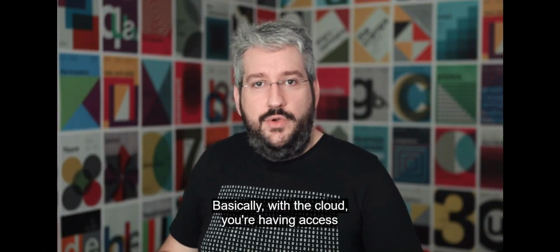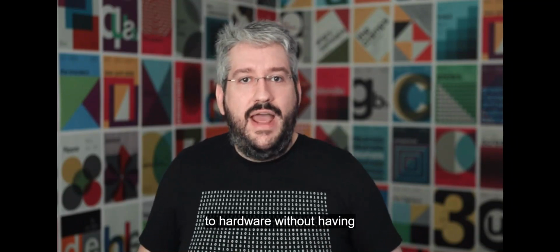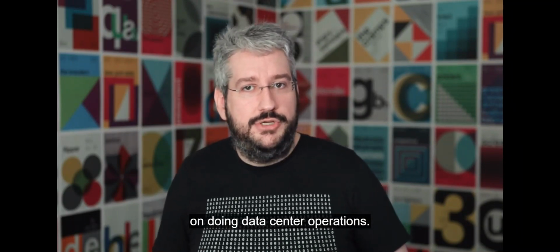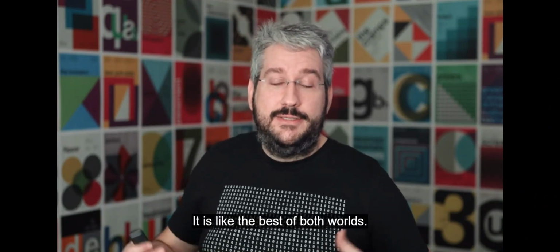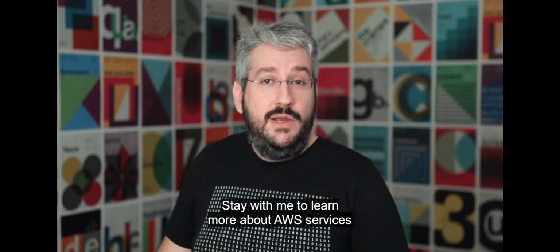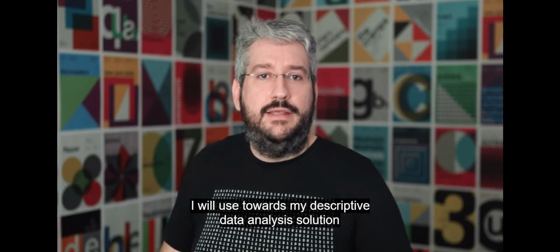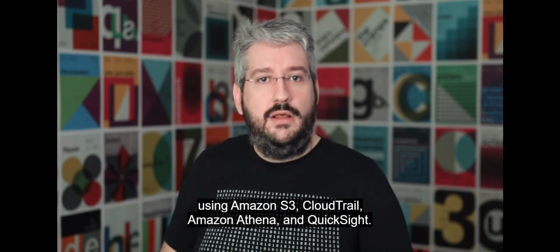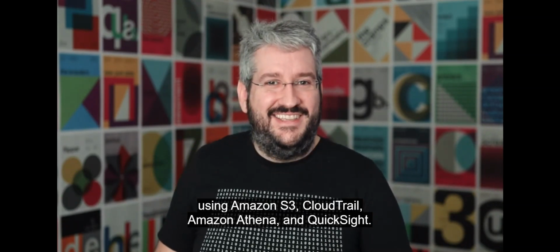Basically, with the cloud, you are having access to hardware without having to be concerned with all the burden involved in doing data center operations. It is like the best of both worlds. Stay with me to learn more about the AWS services I will use towards my descriptive data analysis solution using Amazon S3, CloudTrail, Amazon Athena, and QuickSight.